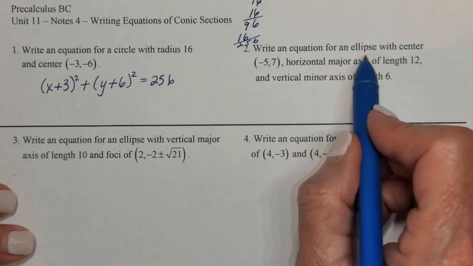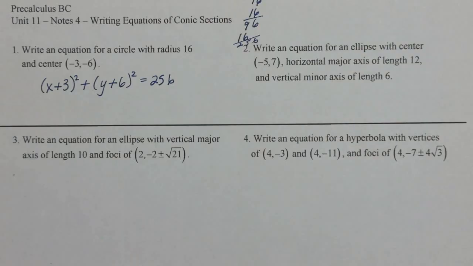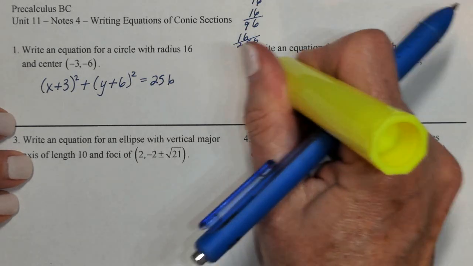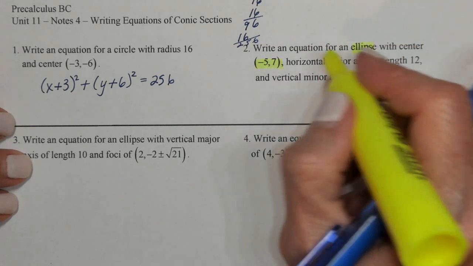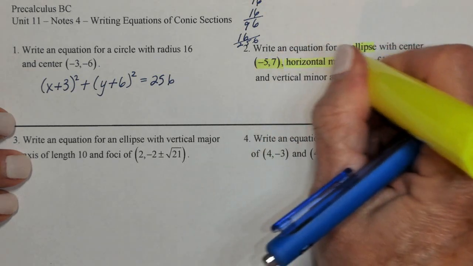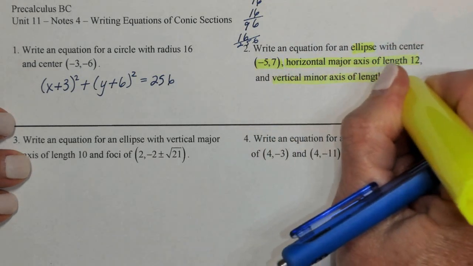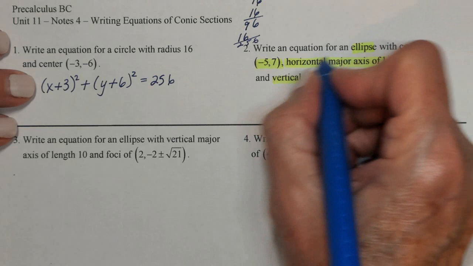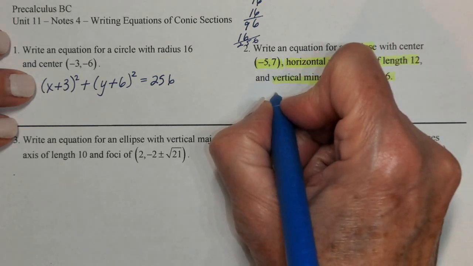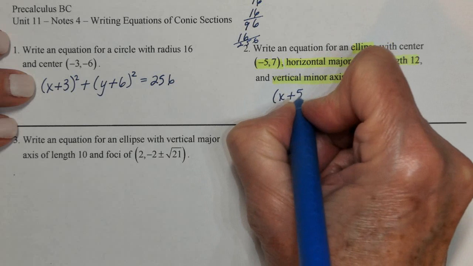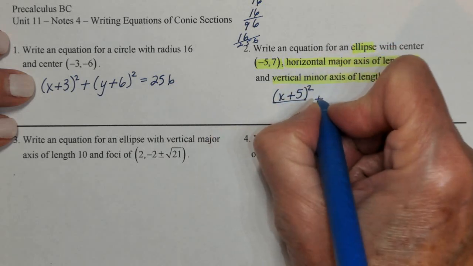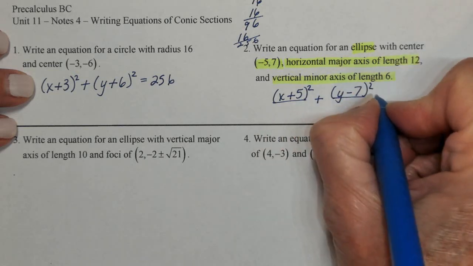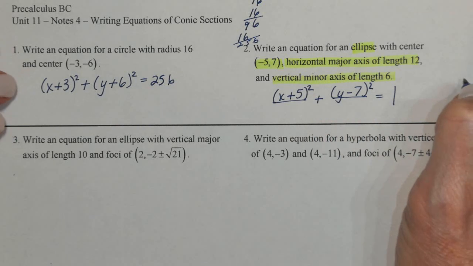Okay, write an equation for an ellipse with center -5, 7, horizontal major axis of length 12, vertical minor axis of length 6. Okay, so the center is -5, 7, so I'm going to get started on that. X plus 5 squared over something plus, for an ellipse, y minus 7 squared over something is equal to 1. I know it has to be equal to 1.